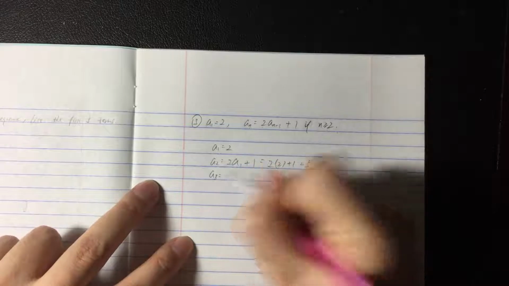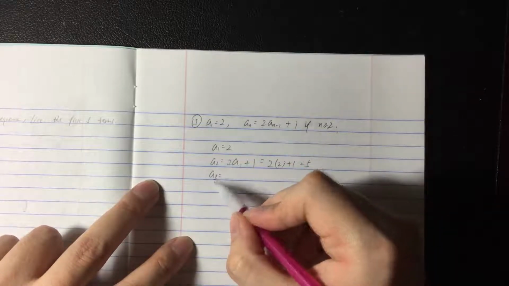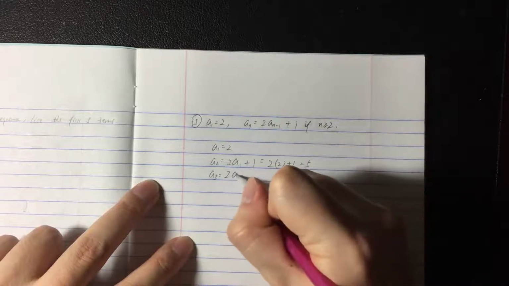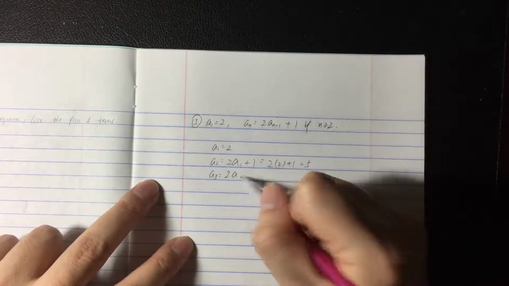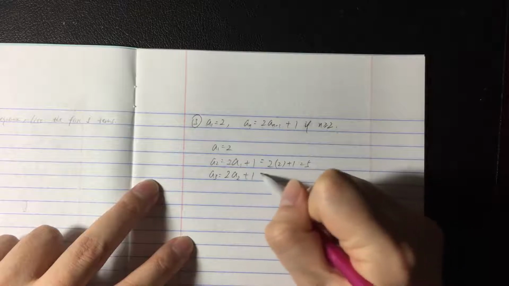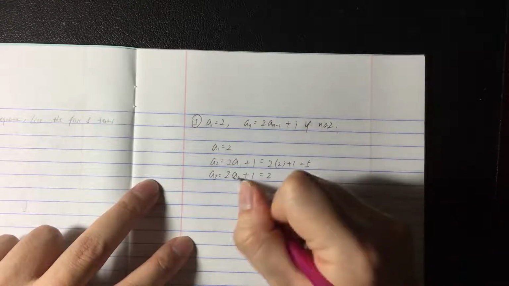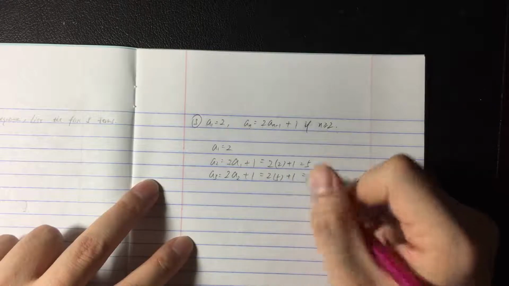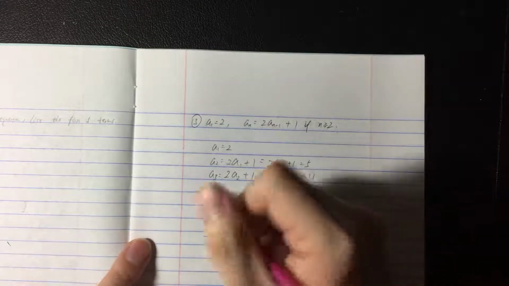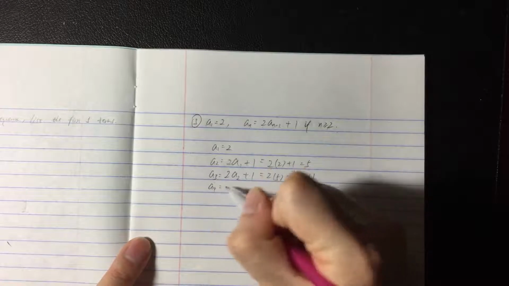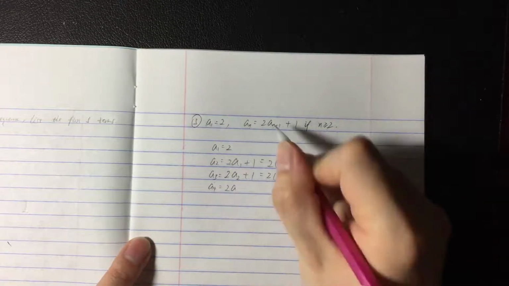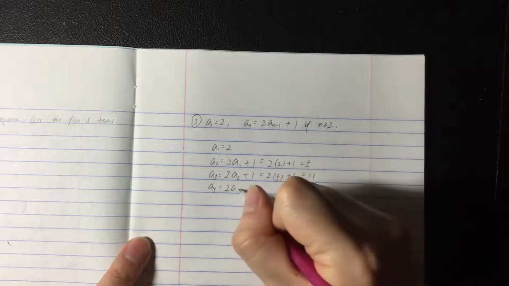Next term is a sub 3. For a sub 3, I plug in 3 for n. I get 2 times a sub 3 minus 1, which is a sub 2, plus 1. A sub 2 is 5. 2 times 5 plus 1 is 11. Next, a sub 4. I plug in 4 for n. I get 2 times a sub 4 minus 1, which is a sub 3.